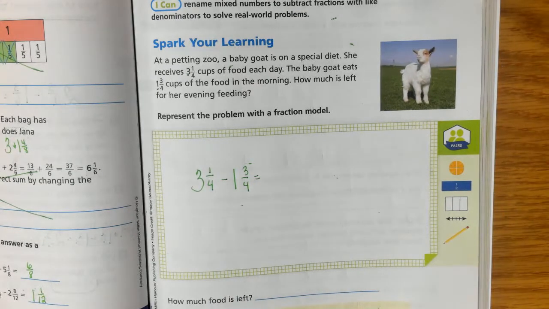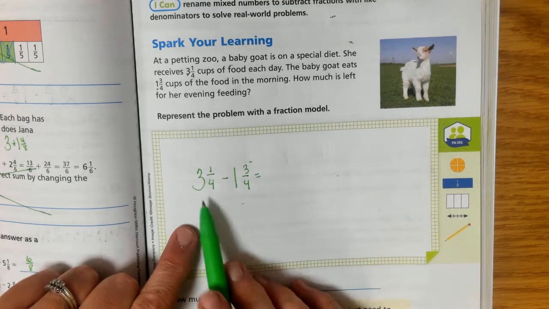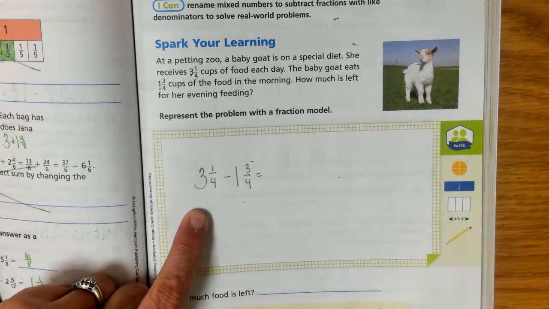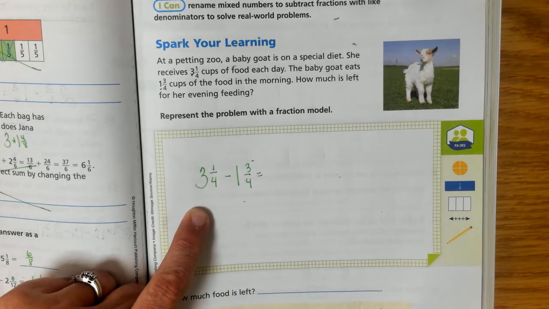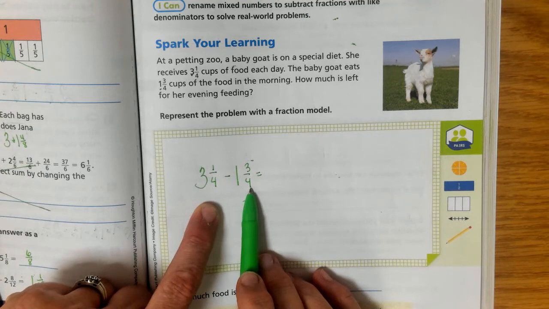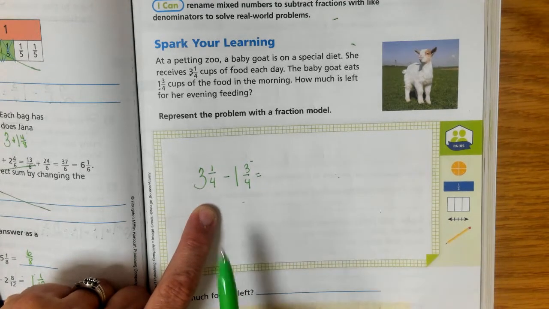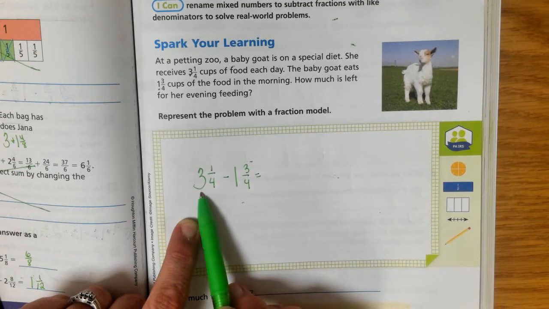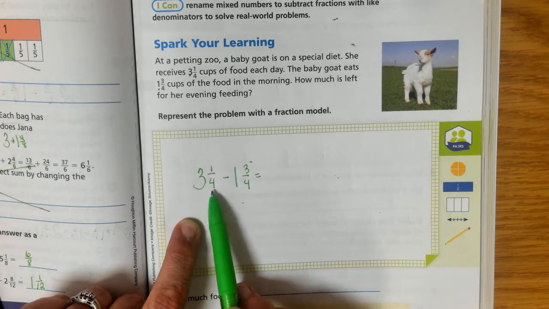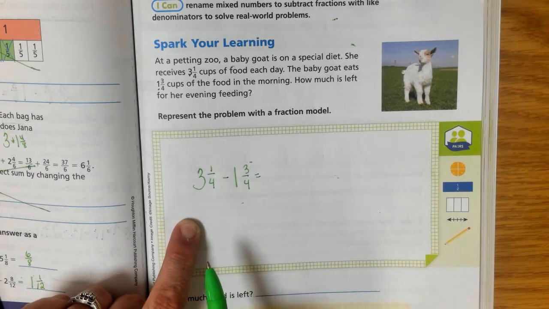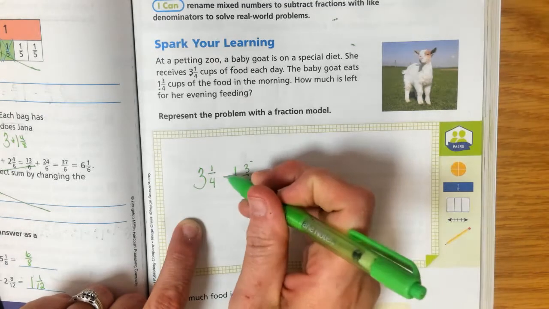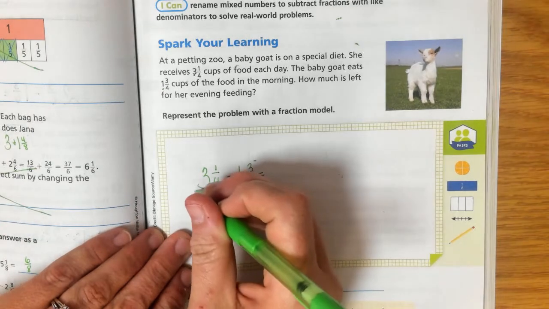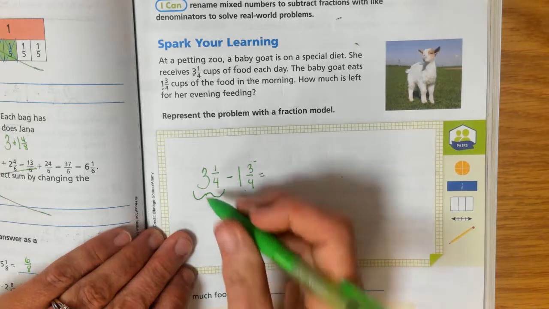Now, normally, we would do 3 minus 1, and then we do 1/4 minus 3/4. However, if I only have 1/4, can I take 3/4 from that? No, I can't. So that means I have to rename this mixed number, 3 1/4, to a whole number with an improper fraction in order to be able to subtract this mixed number over here. So how I'm going to do that is, I'm going to rename this whole mixed number.